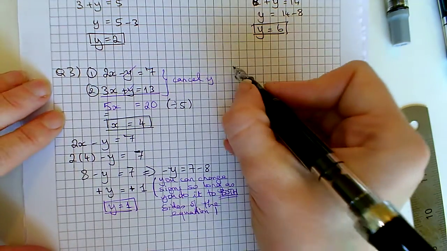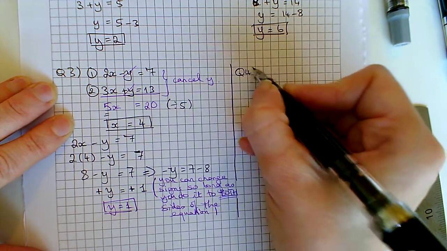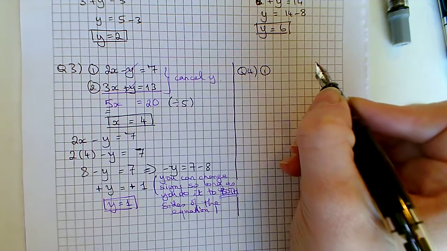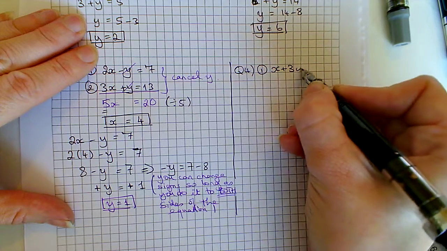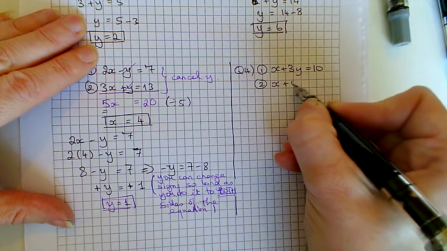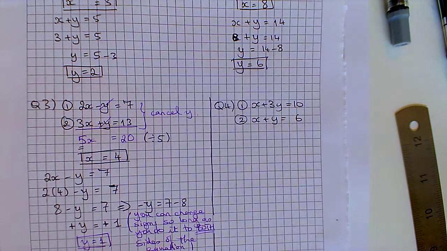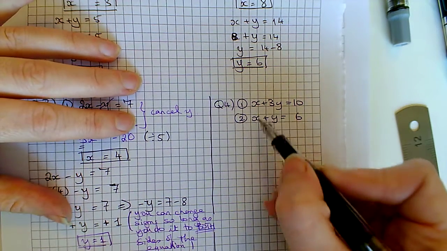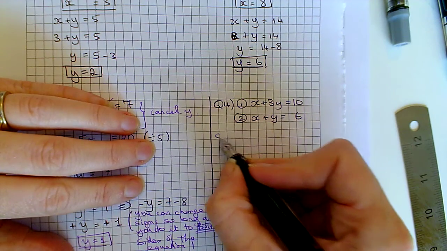Now for question 4, it's going to get a little bit more complicated. I'm going to have to do some manipulation. So question 4, part 1, we had x plus 3y equals 10 and x plus y is equal to 6. So the first thing I have to do with this is decide which letter I am going to cancel. And it looks to me like it would be much easier to cancel x because they already have the same coefficient. So I'll make the decision that I'm going to cancel x.